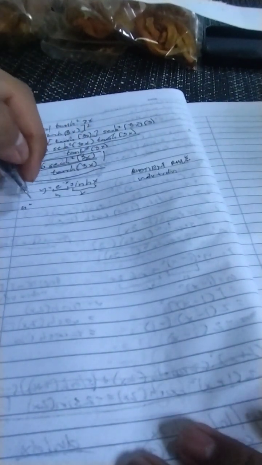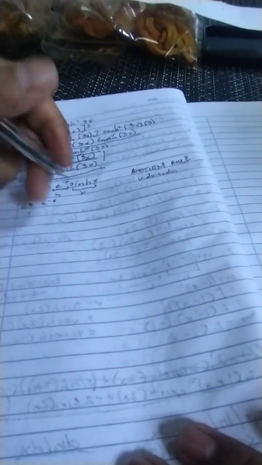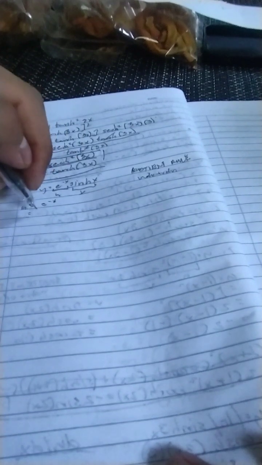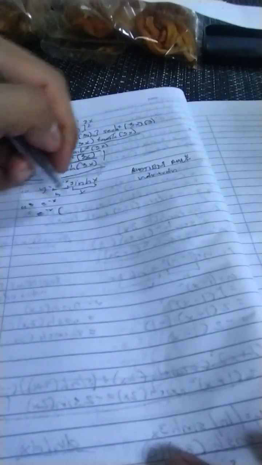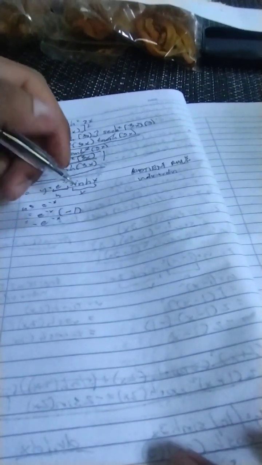Now, first we have to derive the u, e to the power of negative x. So it means e to the negative x copy, then the derivative of negative x is negative 1. Then times, it means negative e to the power of negative x.